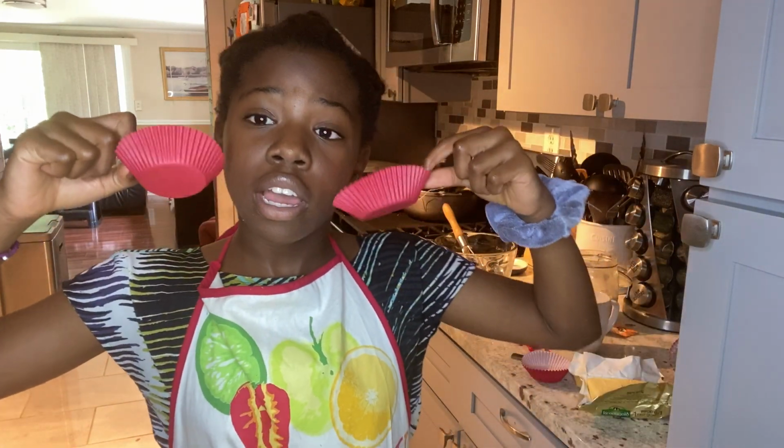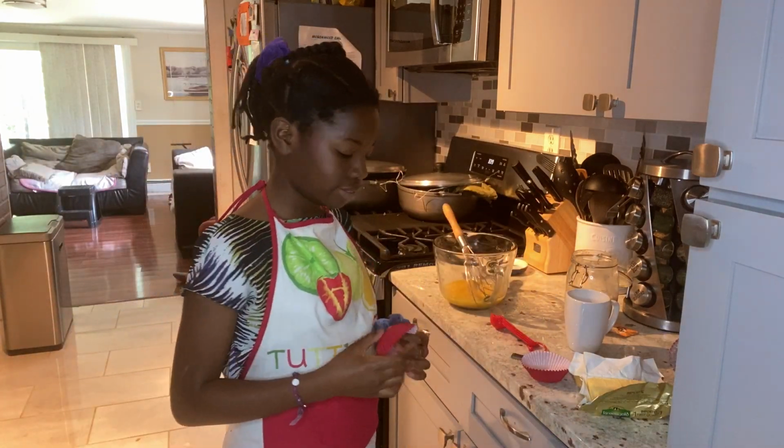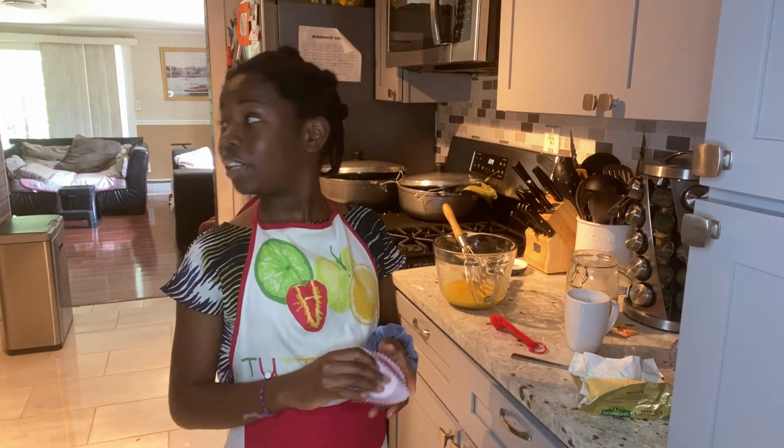Right here is 2/5 of a cupcake liner party whole thingy. We don't need the complicated stuff.